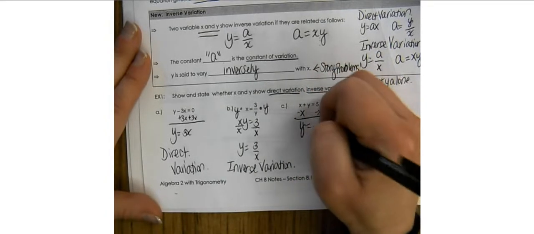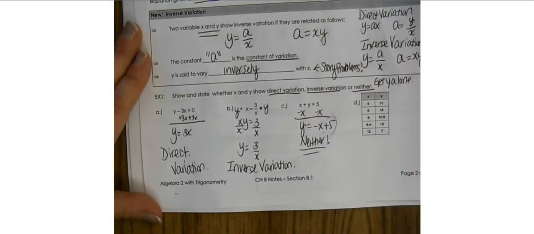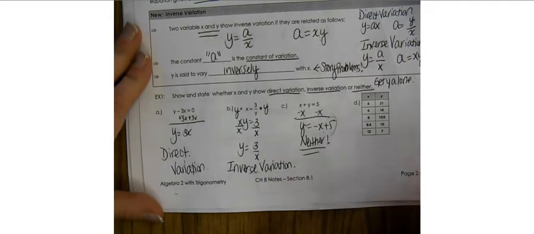And finally, I'm going to subtract x on both sides, and we have y is equal to negative x plus 5. This is a neither. And what makes it a neither is that even though it's linear, our b value is not 0, so therefore it is a neither. We don't have a special word for it other than it's a linear function. Now let's go ahead and look at letter D.